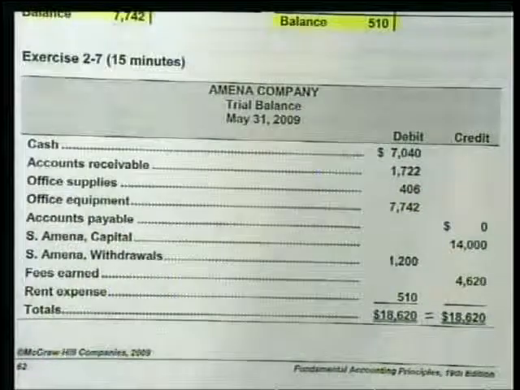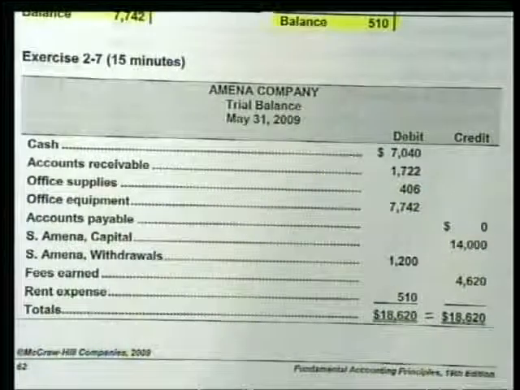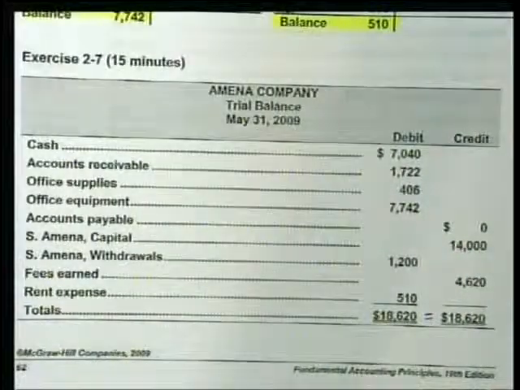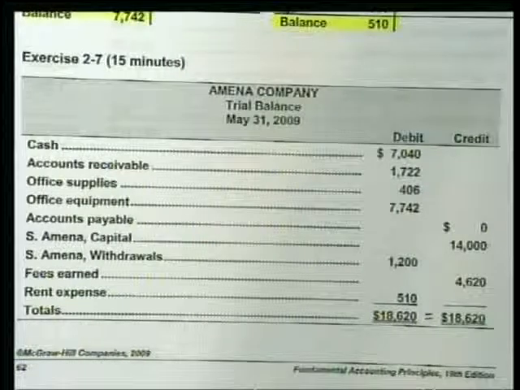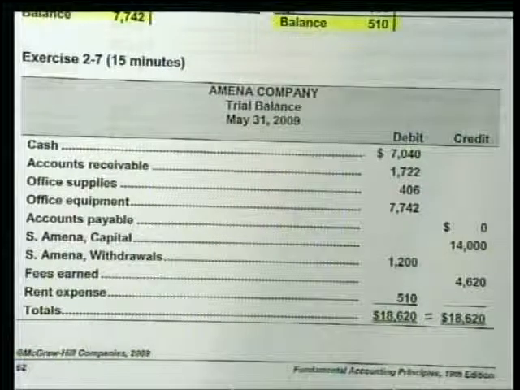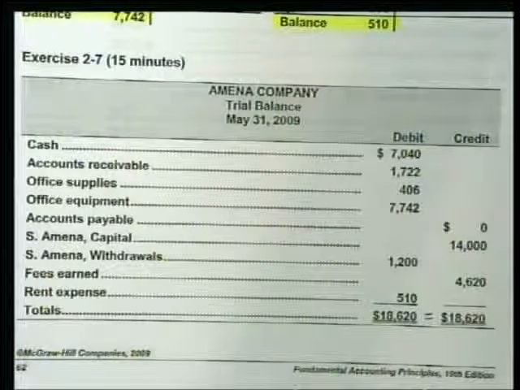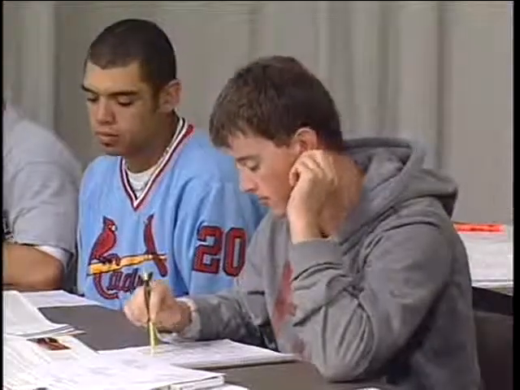Brian? It doesn't matter which side you put it on, though, does it? Oh, I would say put it on... what is the normal balance of accounts payable? Is it a normal credit or a normal debit balance account? It's a normal credit. I'd just go ahead and put it on the credit side then. You're right. In addition, it wouldn't matter because it's 0. But go ahead. It makes a lot more sense for it to be on the credit side since it is a normal credit balance account. Cool? You guys have some good questions today.